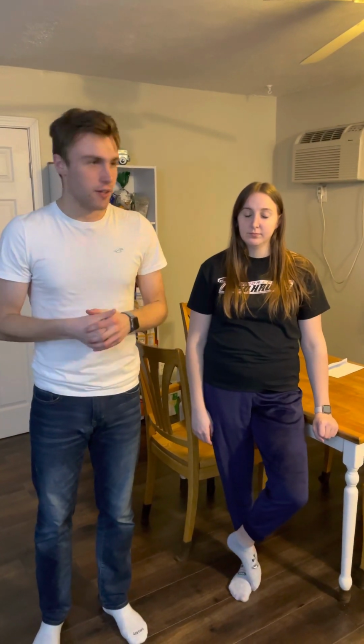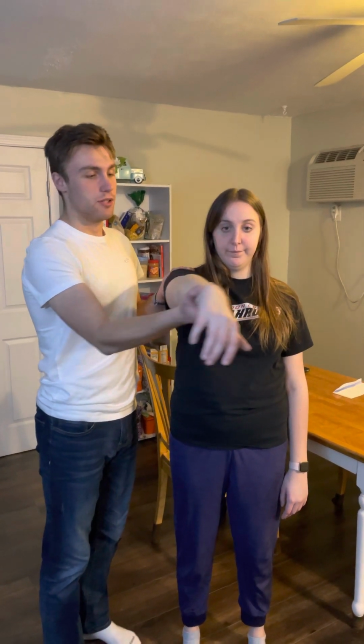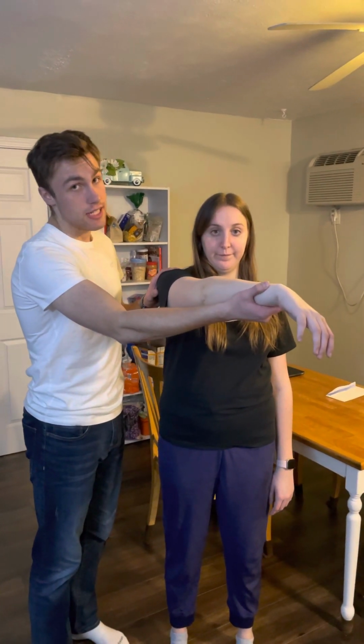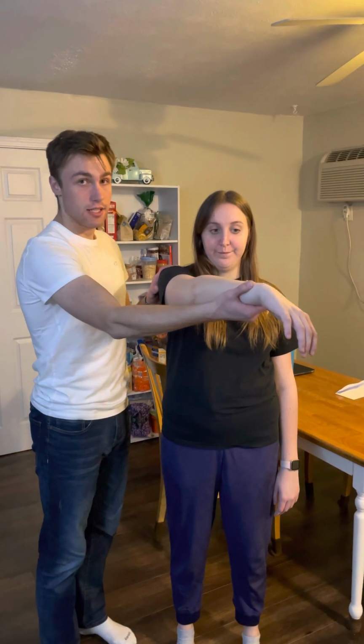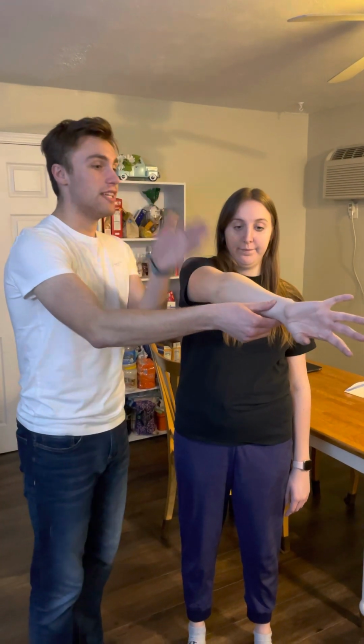First thing we're going to do is AC instability. Our first test is going to be the O'Brien's test. I'm going to have my patient here, Emily, come out here. I'm going to have her flex her arm to about 90 degrees. Then I'm going to horizontally adduct to about 10 degrees, and then maximally internally rotate, like so. From here, I'm going to resist elevation by pressing down with a downward force.